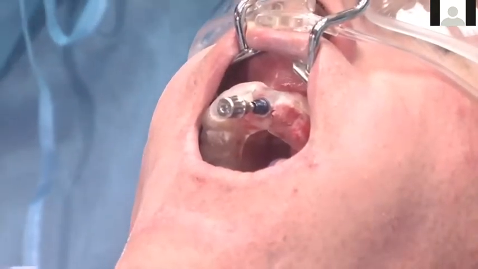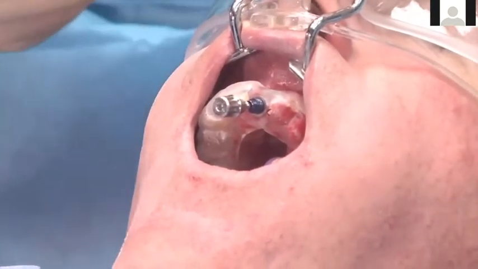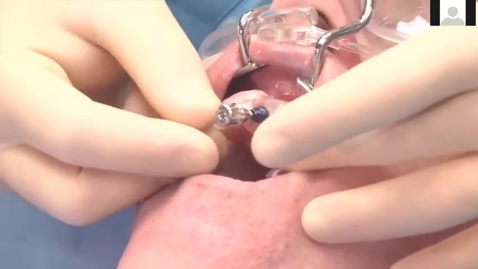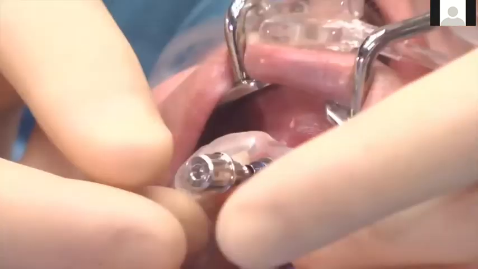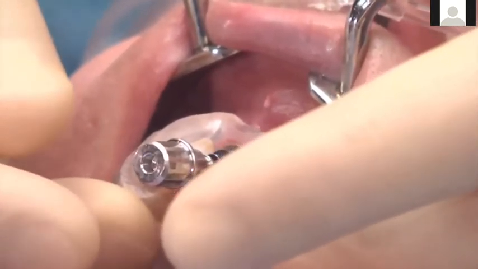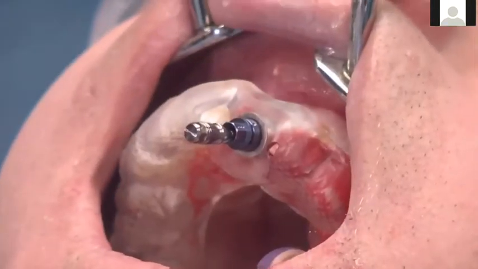Now at this stage, once the guided mount is off, obviously as previously stated in our plan, we wanted to go ahead and place a custom tissue former here that we would do with a CEREC. Now, if your implant does not achieve enough primary stability, please do not try to put a custom tissue former on it. Just put a smaller healing cap and let it heal undisturbed.